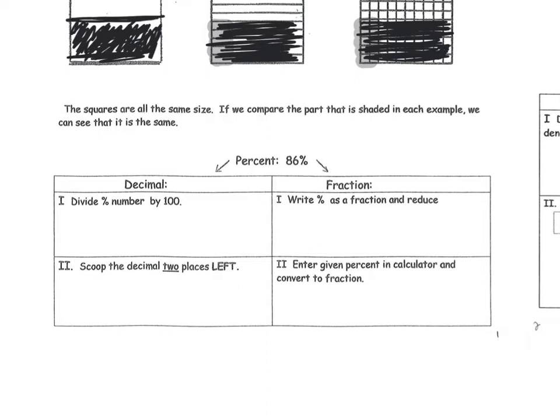So for the decimal, there's two different ways we could do this. We can take the number, in this case it's 86, and we could divide it by 100. So I'm going to drop the percent. The percent number is 86, and I'm going to divide it by 100. And that would give us 0 and 86 hundredths. Oh, and that makes sense, since percent means 86 out of 100, 0 and 86 hundredths would make sense. The other method, and the shortcut method that's used frequently, is to drop the percent and scoot the decimal place 2 places left. So let's try that.